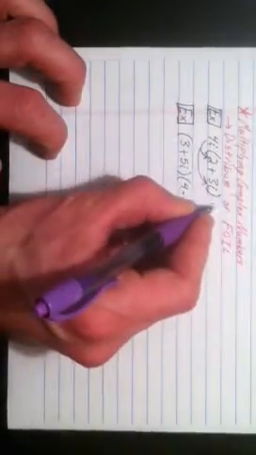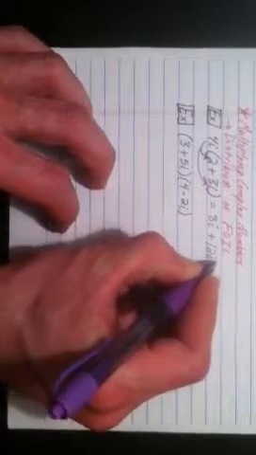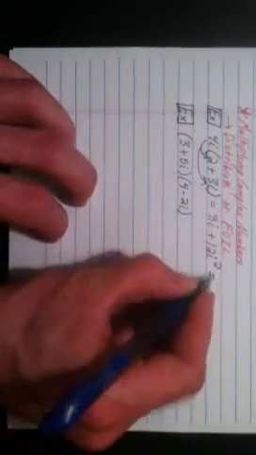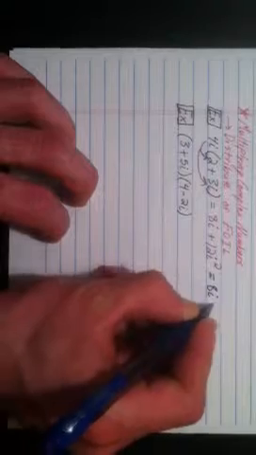Okay. So 4i times 2 is going to give us 8i. And 4i times 3i is going to give us 12i squared. But then remember that i squared is going to equal negative 1.